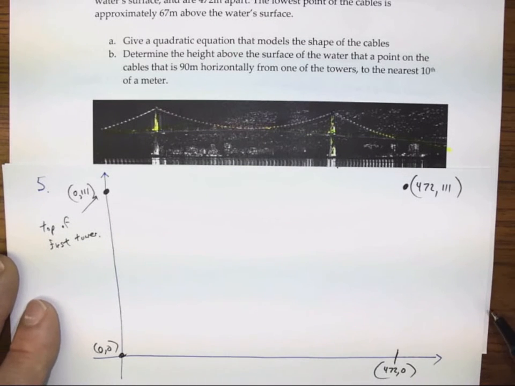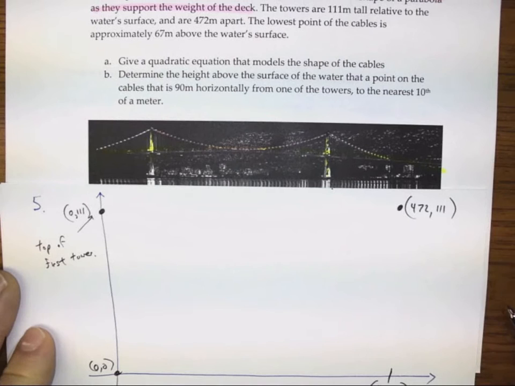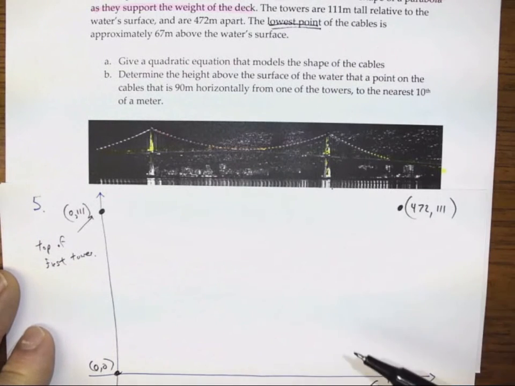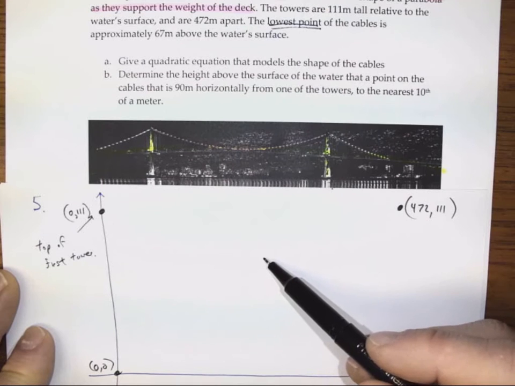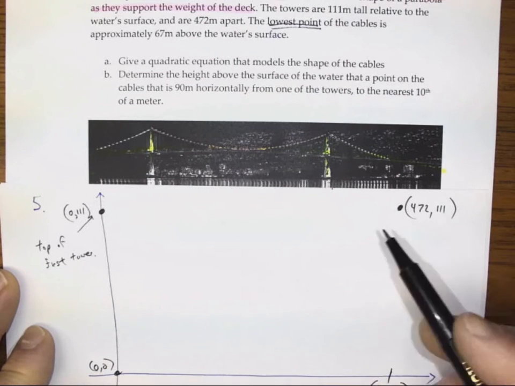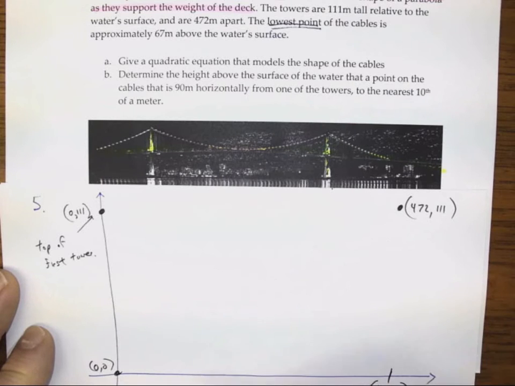And that's great. And there's one other piece of information, which is the lowest point, which is also the vertex, right? That's going to be around here. So it says it's 67 meters above the water's surface. And we know that parabolas are symmetrical, right? So we know that halfway between 472 and 0, or 472 divided by 2, which is 236.